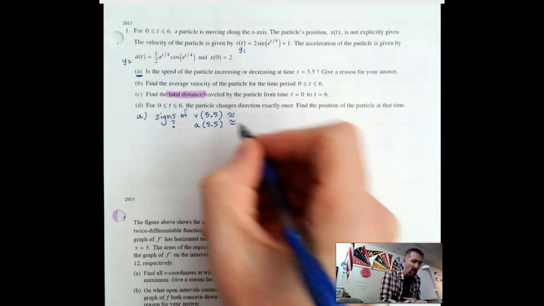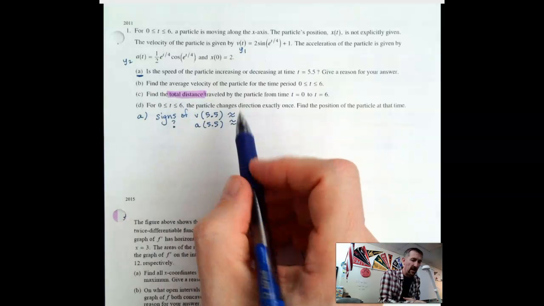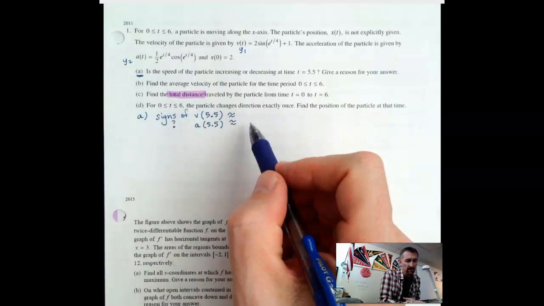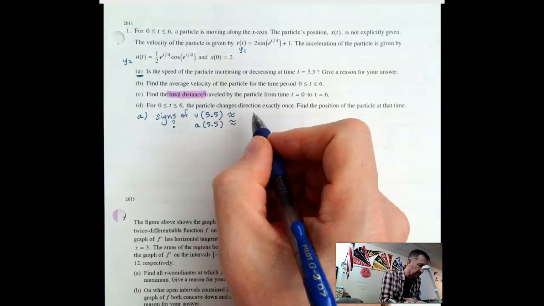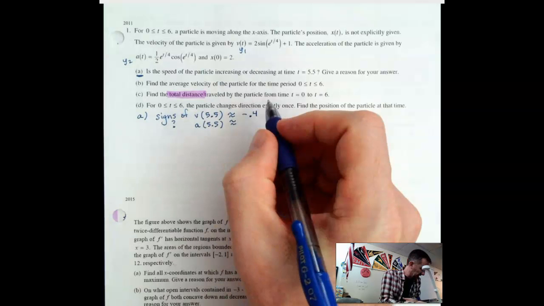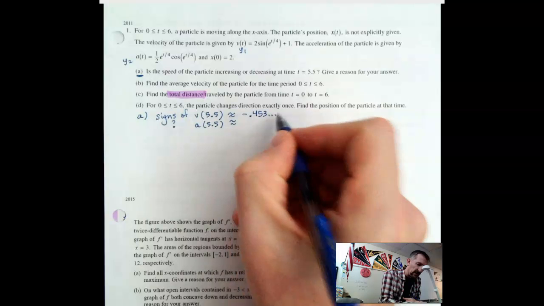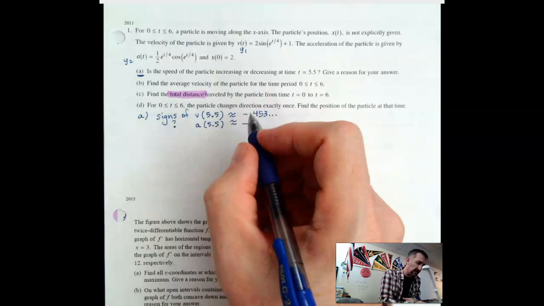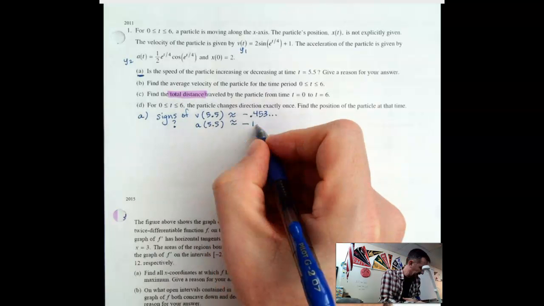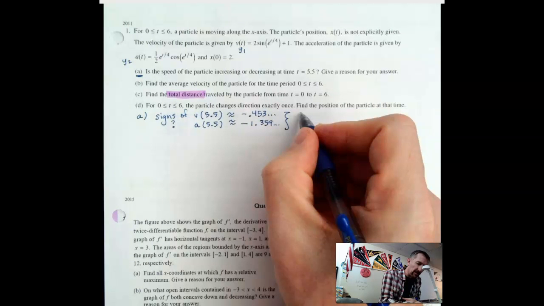If we have y1 typed in, in the home screen, we can write y1 of 5.5, and it will give us the answer. So this is going to be negative 4.53, and we can do the same thing. y2 of 5.5, that's going to be negative 1.359.